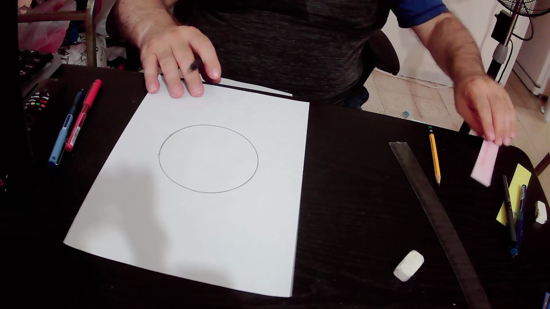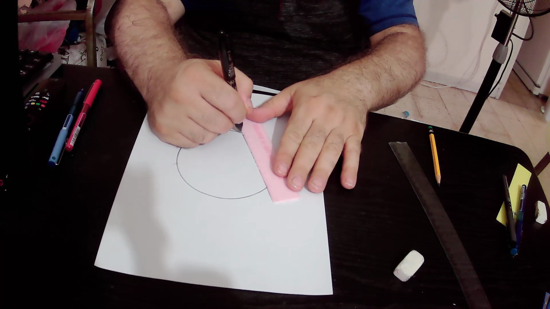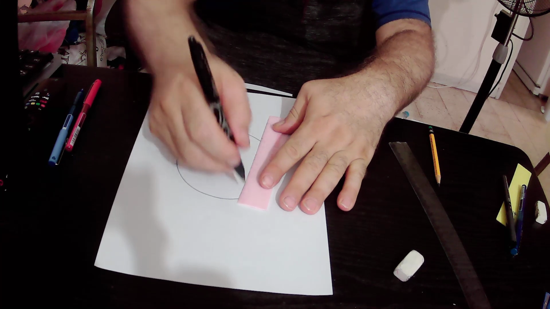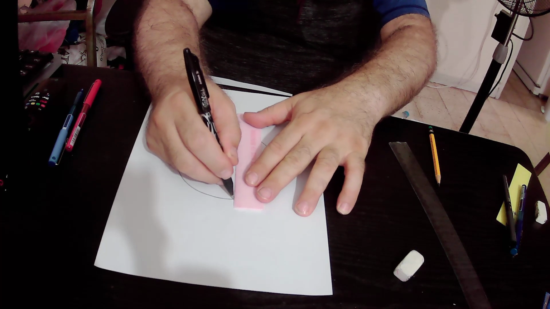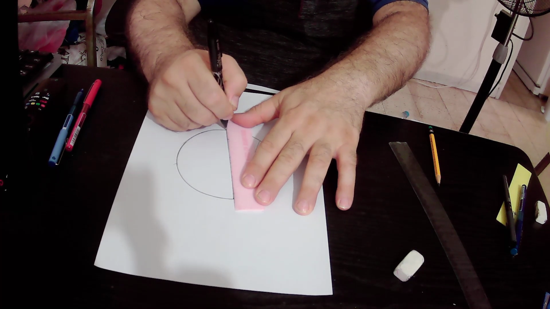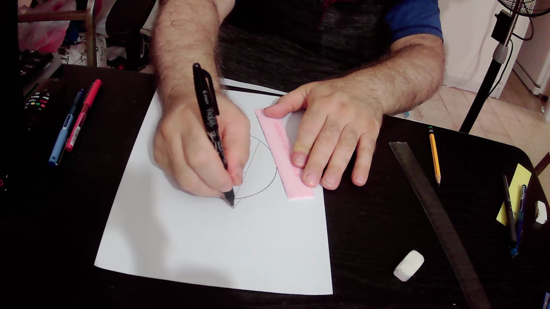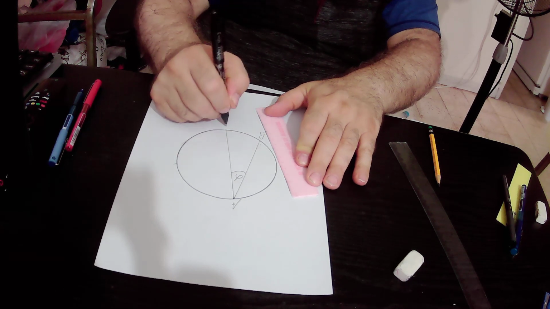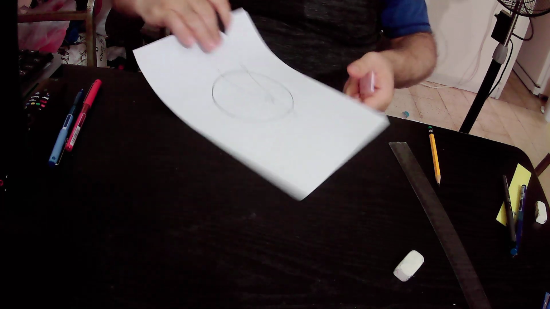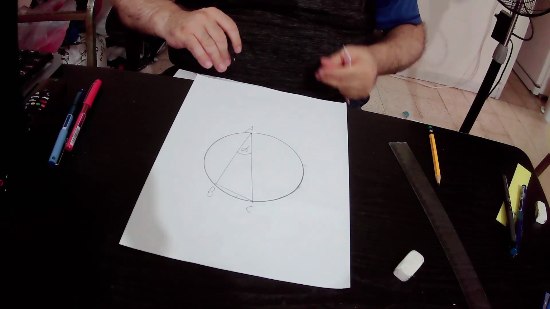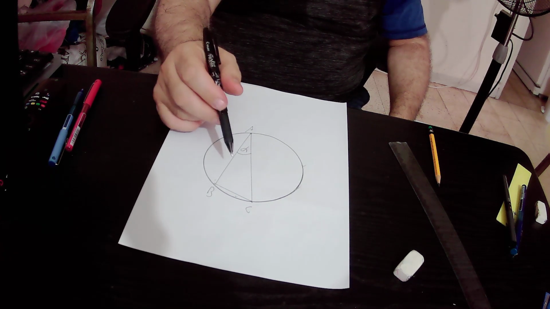If we have two peripheral angles that are equal to each other, for example, we have peripheral angle alpha in the black color, and peripheral angle alpha in the black color rests on chord BC.